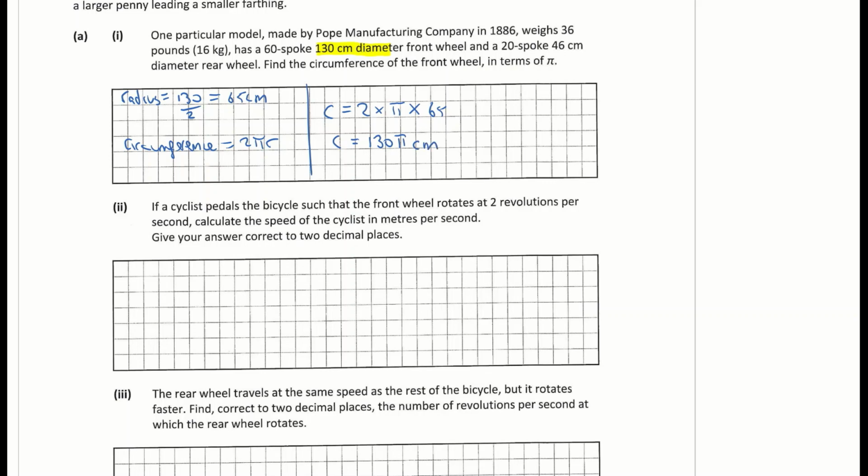Part 2. If a cyclist pedals the bicycle such that the front wheel rotates at 2 revolutions per second, calculate the speed of the cyclist in meters per second. Give your answer to 2 decimals. A revolution is just a complete circle of the wheel. It's talking about calculating the speed. So I'm going to go to my distance, speed, and time triangle. And it's asking us, as I said, to get speed. So speed is given as distance over time.